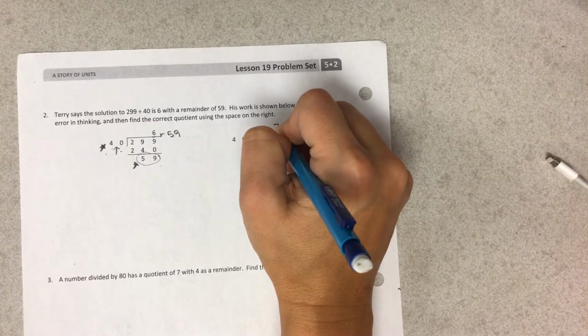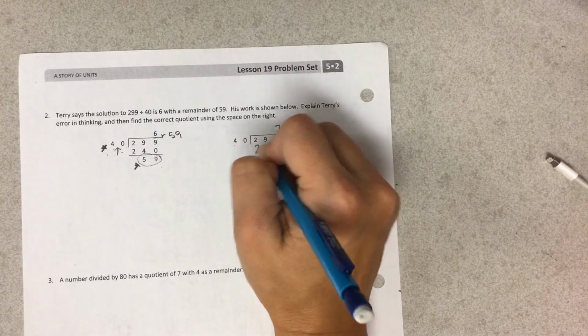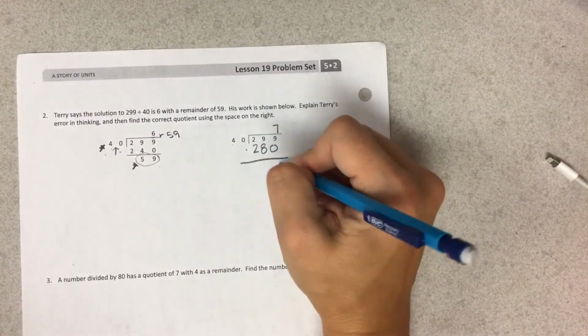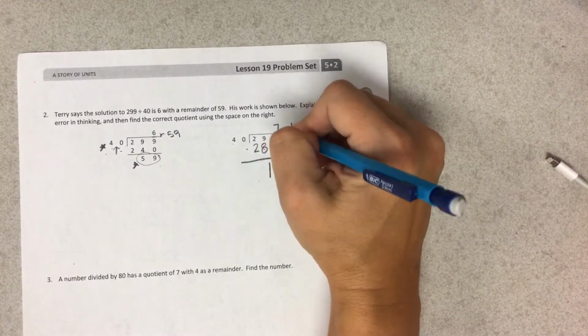So if he said it was going to be 6, we actually are going to go ahead and do 7. So I know that 7 times 4 is going to be 28, and it's a 10, so it's 280. I'm going to subtract: 9 minus 0 is 9, 9 minus 8 is 1, 2 minus 2 is 0, so my remainder is 19.